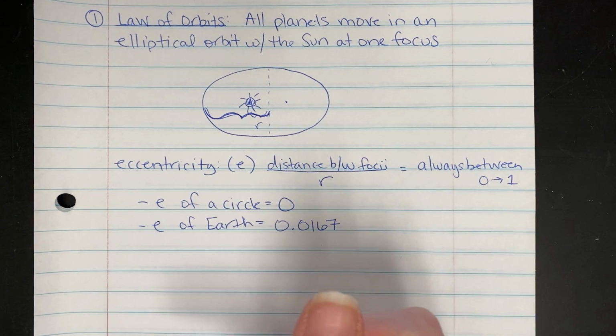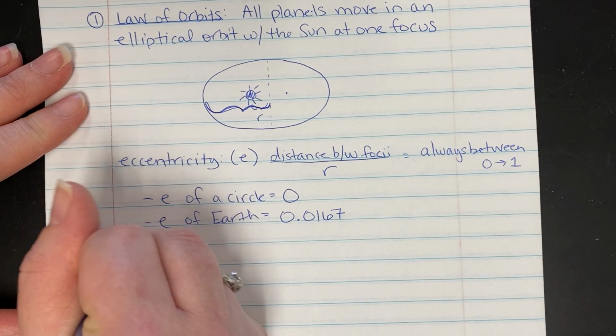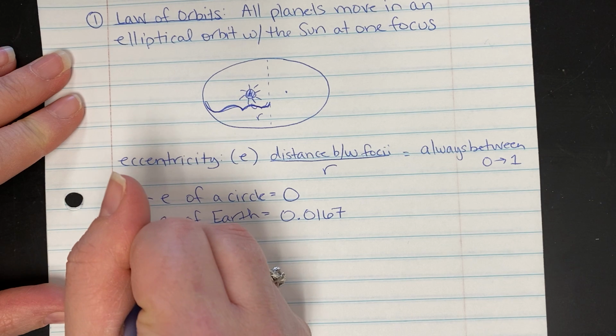All right, Kepler's law number 2. This one's called the law of areas.